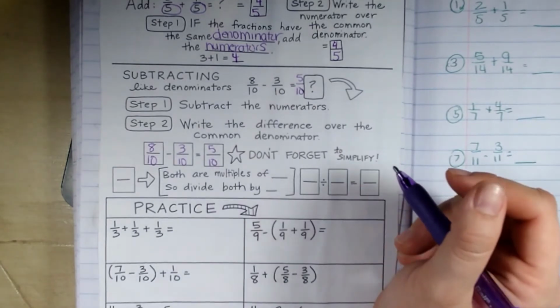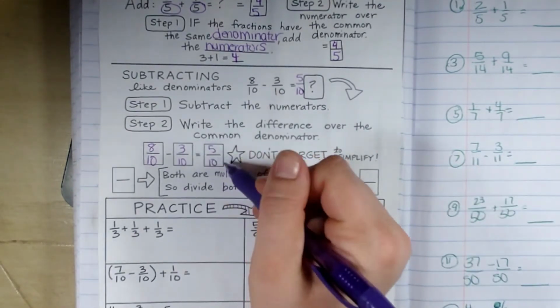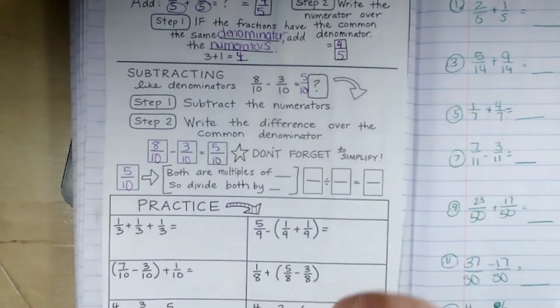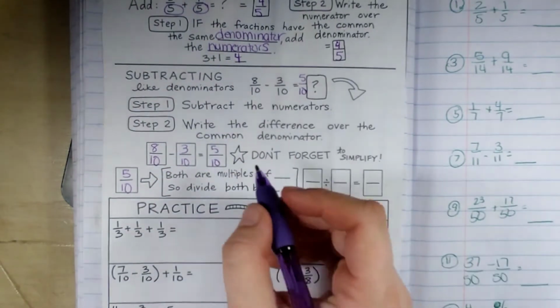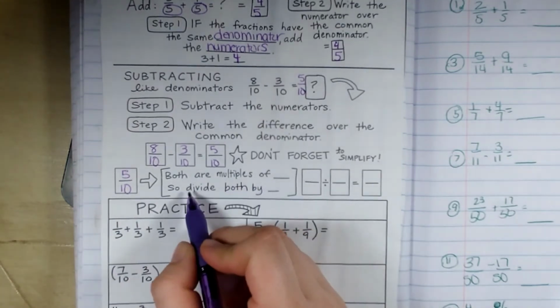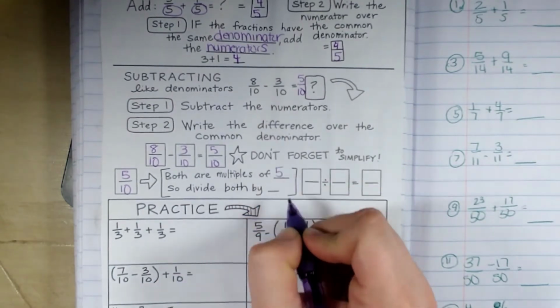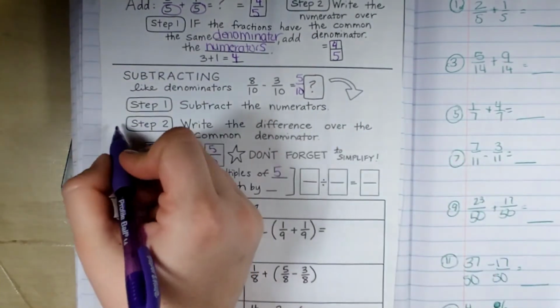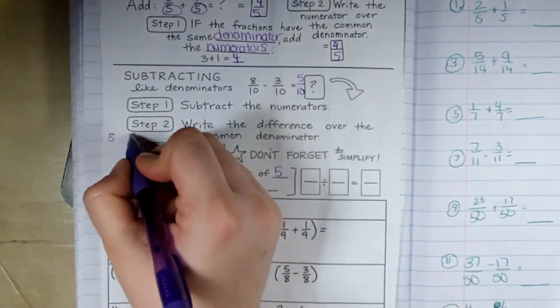However, you have to simplify. This is not simplified. How would I do that? Well, we've learned how to do that. All of your answers need to be simplified. Both are multiples of 5. So if I go through and find out what I can multiply together to get 5, I would go over here and I would go 5 and 10.